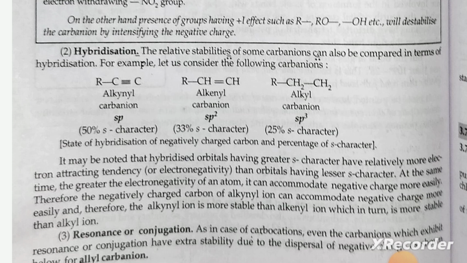It may be noted that a hybridized orbital having greater s character has relatively more electron attracting tendency or electronegativity than an orbital having lesser s character. At the same time, the greater the electronegativity of an atom, the more easily it can accumulate negative charge. Therefore, the negatively charged carbon of the alkynyl ion can accumulate negative charge more easily, and therefore the alkynyl ion is more stable than the alkenyl ion, which in turn is more stable than the alkyl ion. Third, resonance or conjugation.